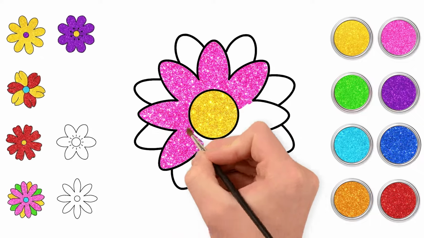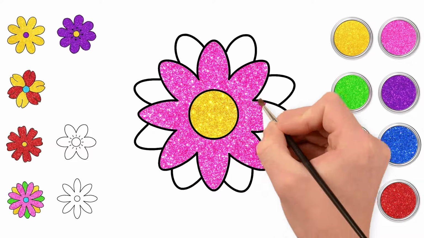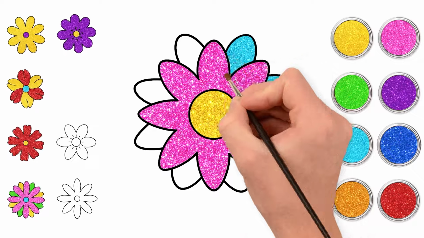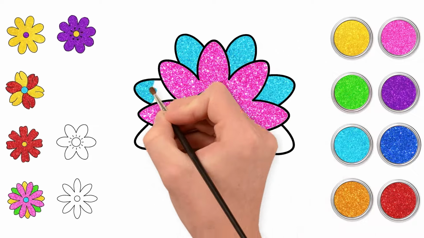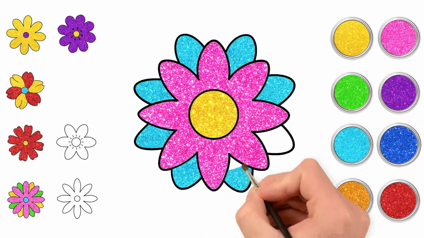Excellent. What colour do you think we should do our second layer of petals? Should we do it the same or a different colour? Yay, blue! What a great choice! Blue and pink go really well together, don't you think? That's looking lovely.